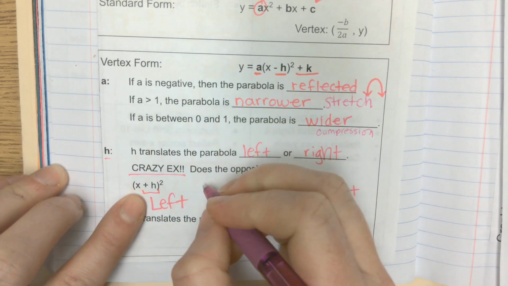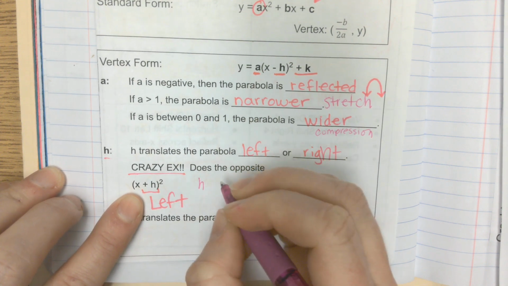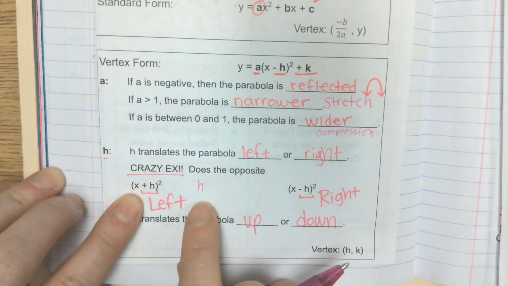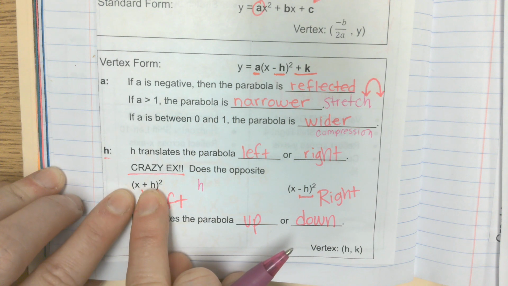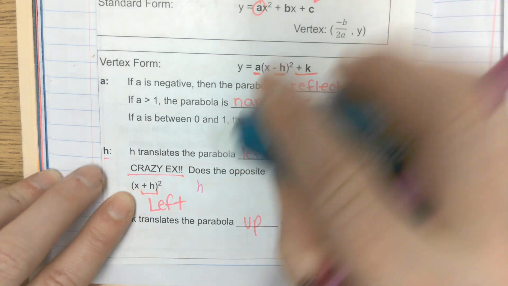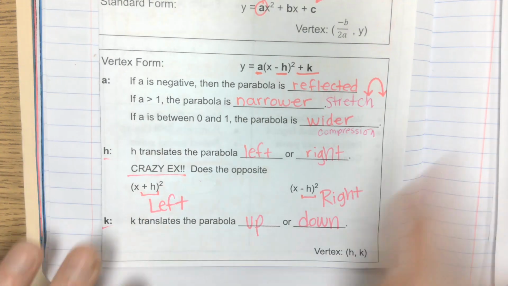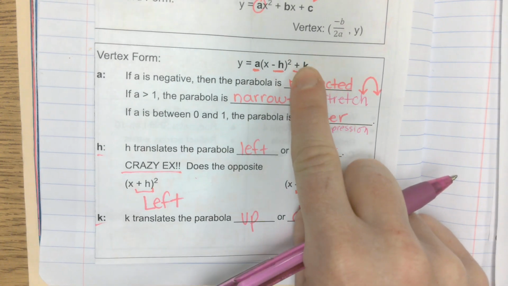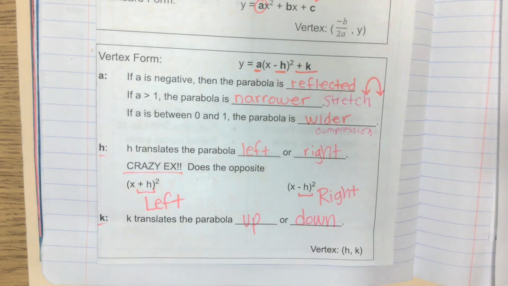So the H is the opposite. So this H, this would be a negative H, even though it says plus H. H is a negative value. And then K goes either up or down, so that's at the very end outside the parentheses.